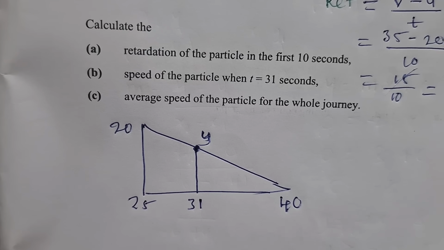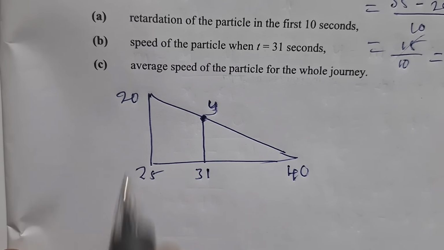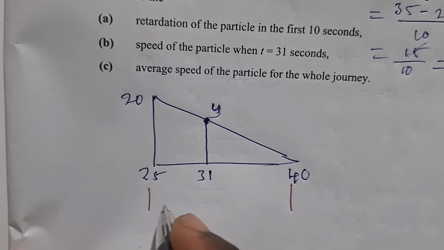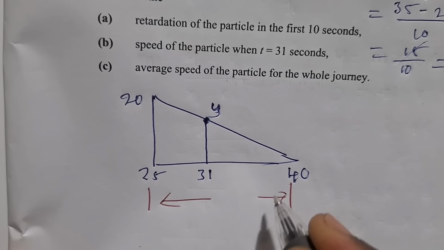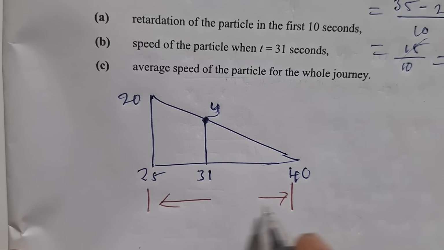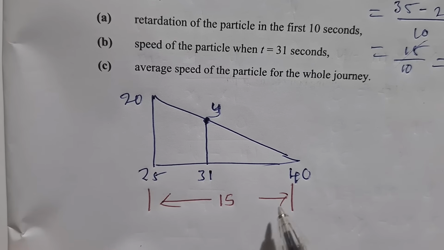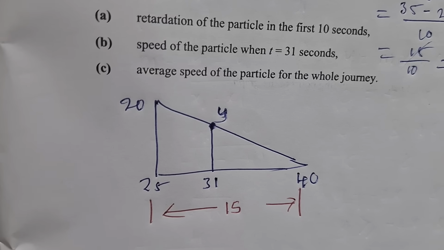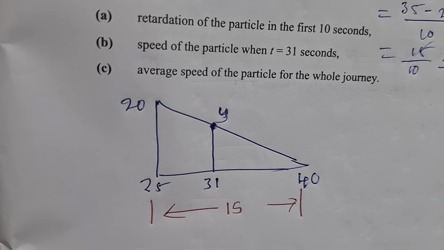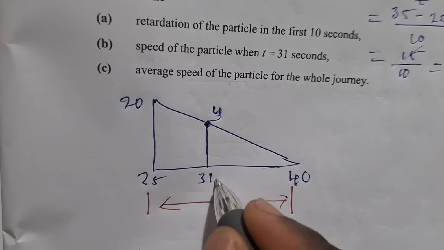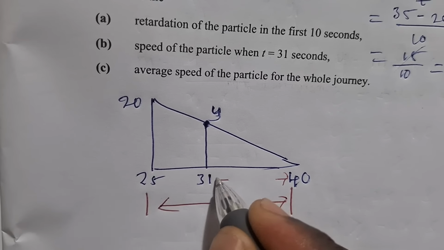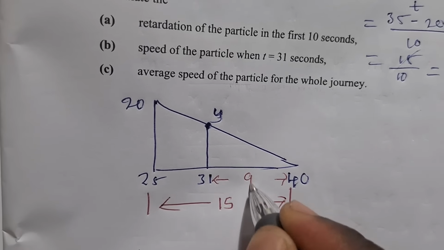So we can just use the idea of similarity and congruence by simply finding the length here. From here to here it's 15, the difference, 40 minus 25, it will give you a 15. And then from here to here, it's a 9.